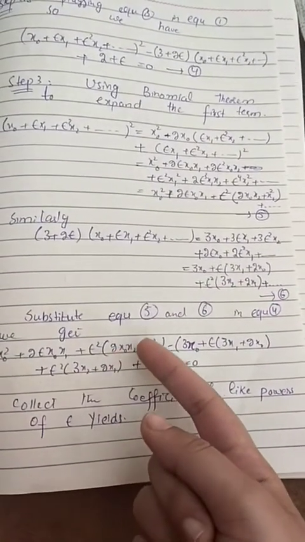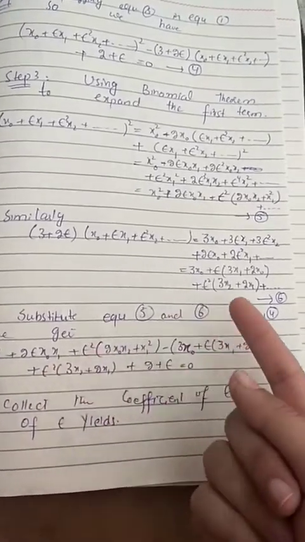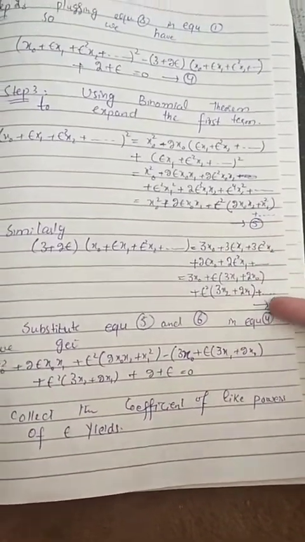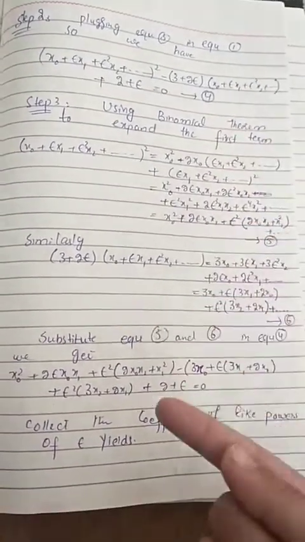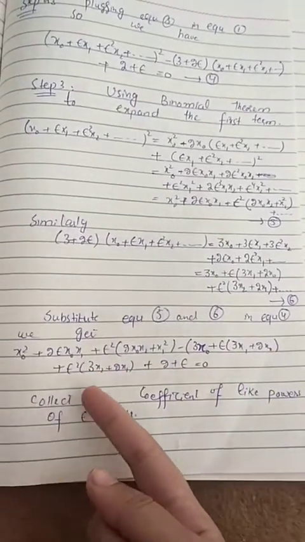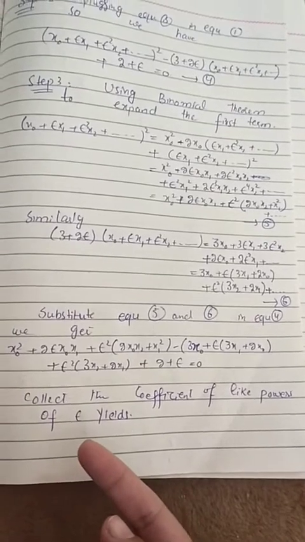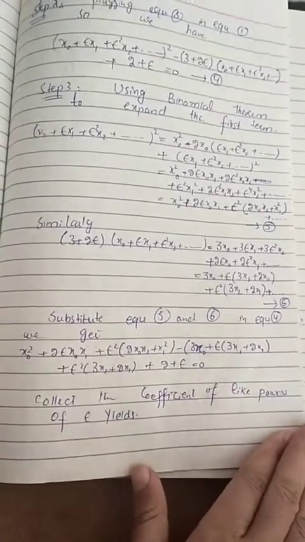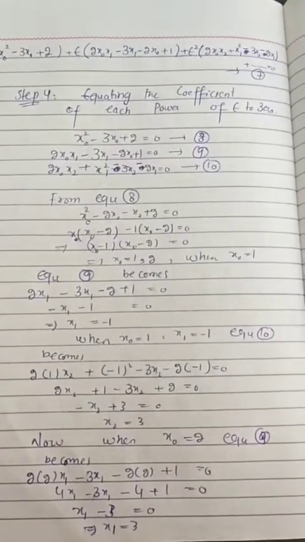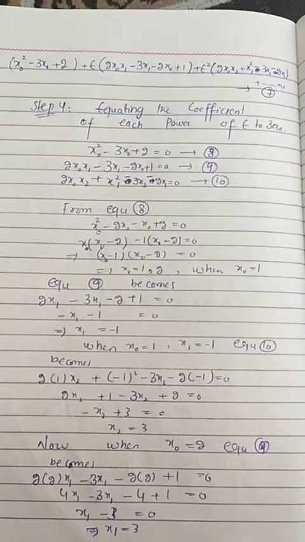Now substitute equations 5 and 6 in equation 4, and we get the following equation. So now we can collect the coefficients of like powers of epsilon, which yields, as you can see here, equation 7.